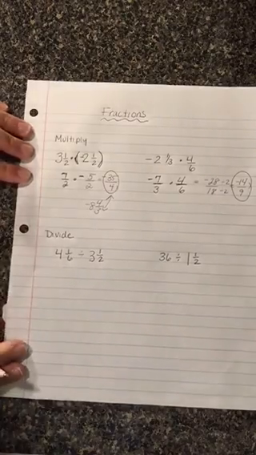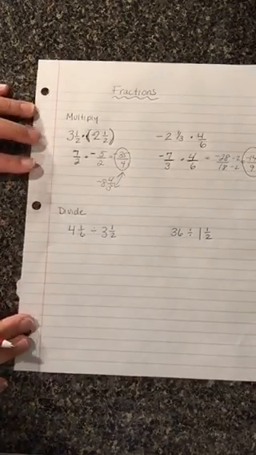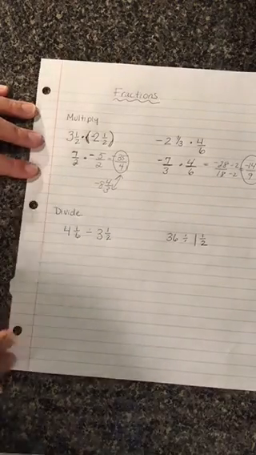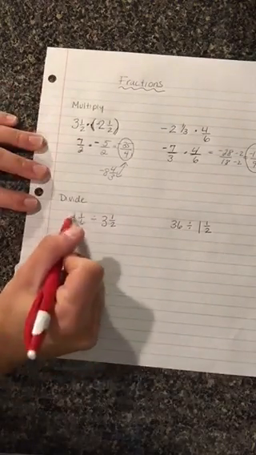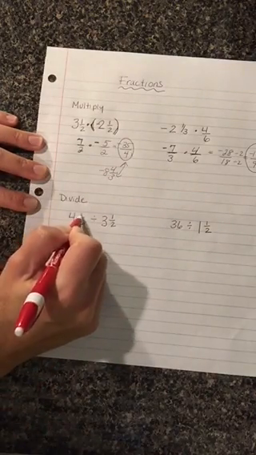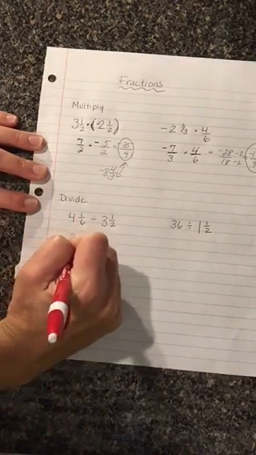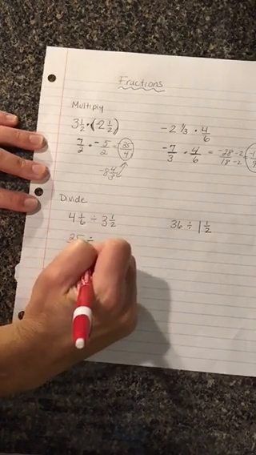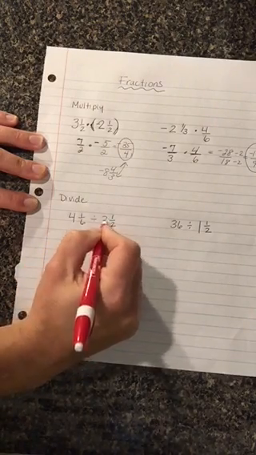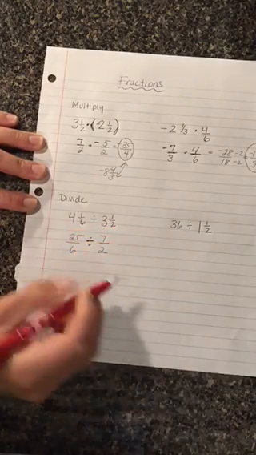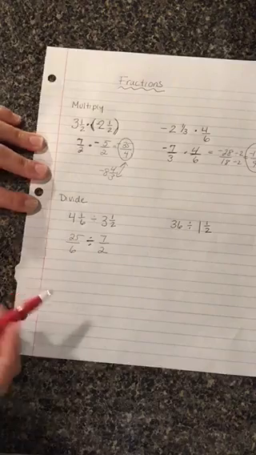Let's take a look at division. If we divide 4 1/6 divided by 3 1/2, do the exact same thing you did with the multiplication. 6 times 4 is 24 plus 1 is 25. So we have 25 over 6. And keep the division sign for now, divided by 2 times 3 is 6 plus 1 is 7, so 7 over 2. Now we're going to use that keep, change, flip.